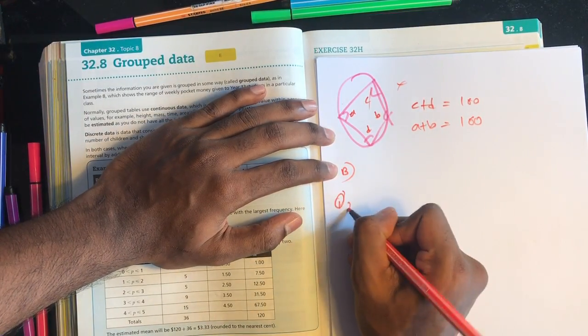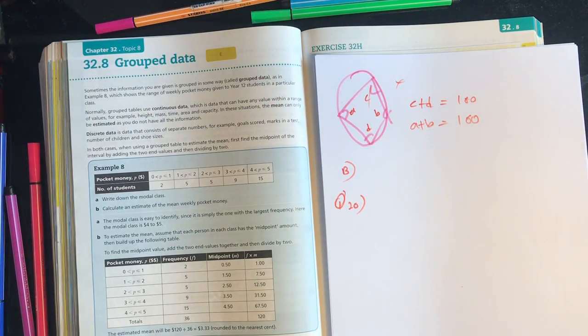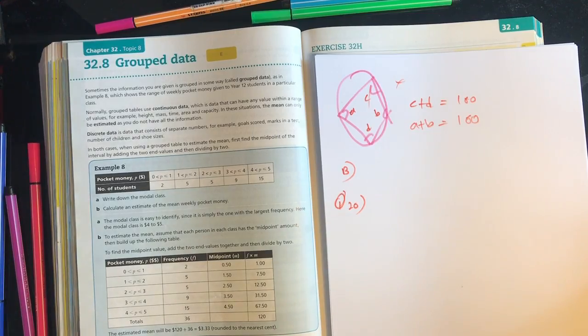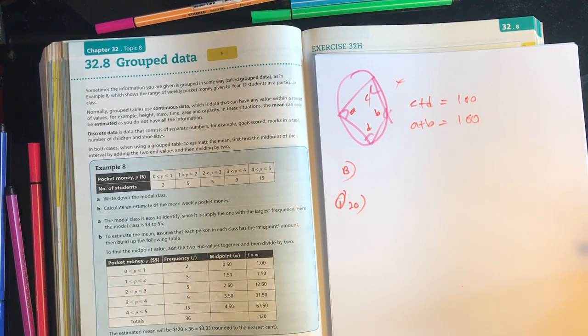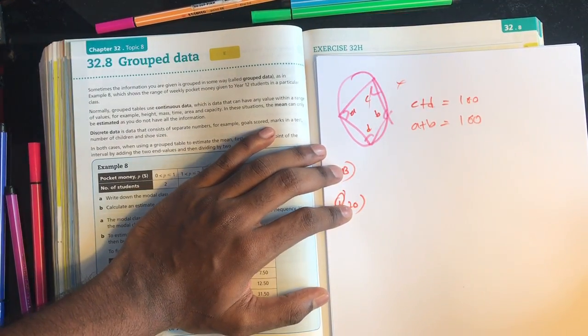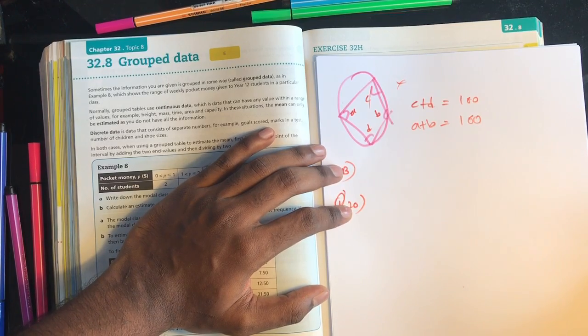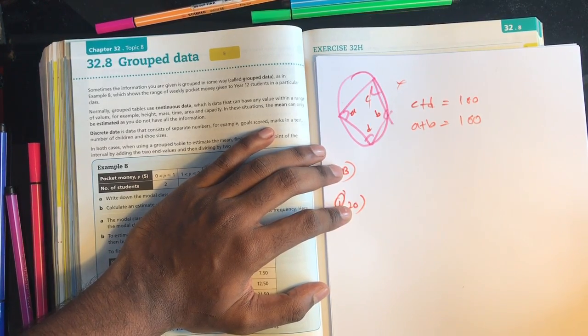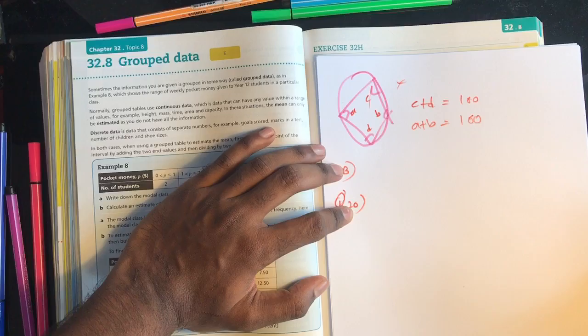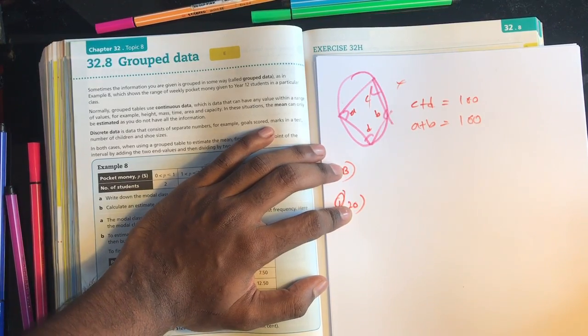Now question 20 for you. Let's see what they say. A group of students take tests. The group consists of 12 boys and 8 girls. The mean mark for boys is 18, and the mean mark for girls is 16.5. This one is a bit of a headache, because what you need to do is find respectively the total mark for each of them.